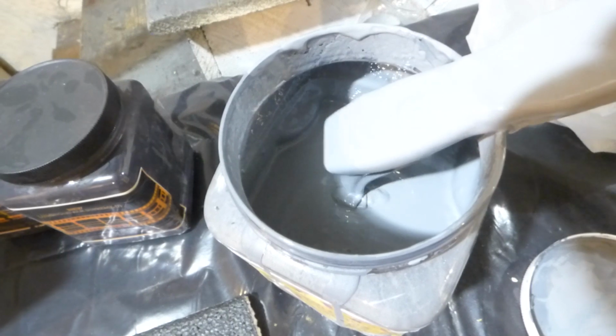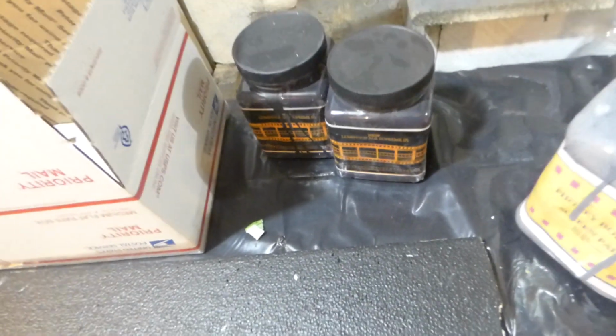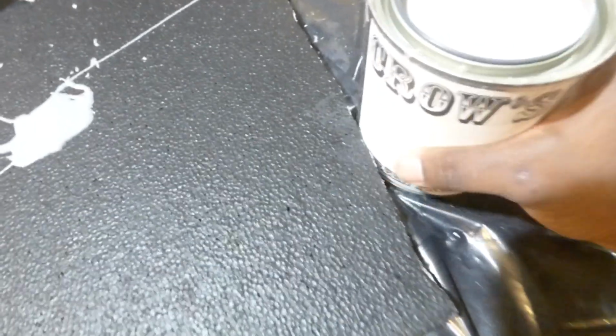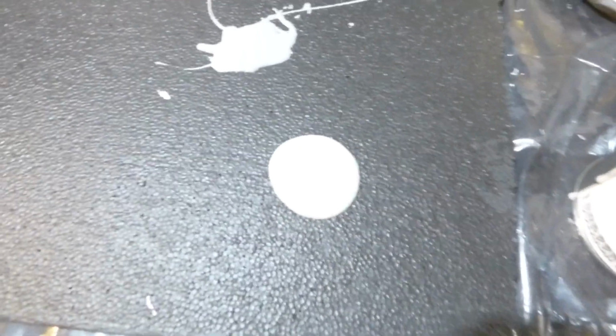This right here is my own paint that I made. This is using bare silver screen mixed with black paint. I'm going to pour some of this right here, right there, so you can see. And I'm going to take some of this. This is crow's paint right here. I'm going to pour some of that right there.